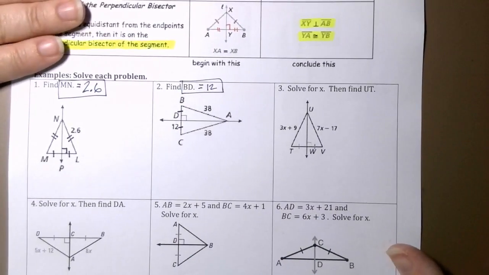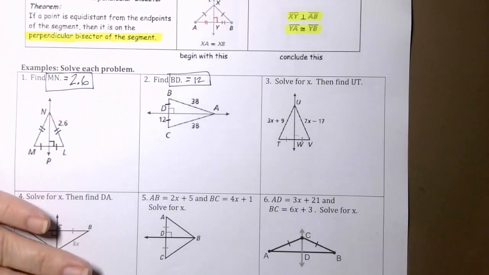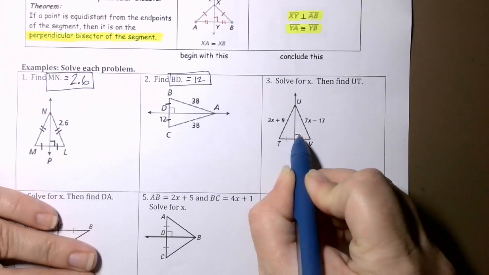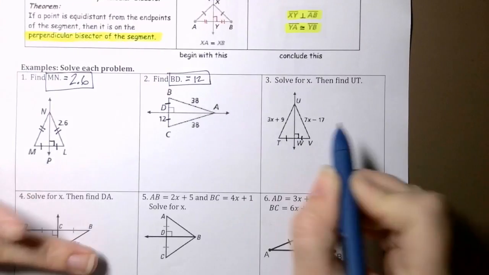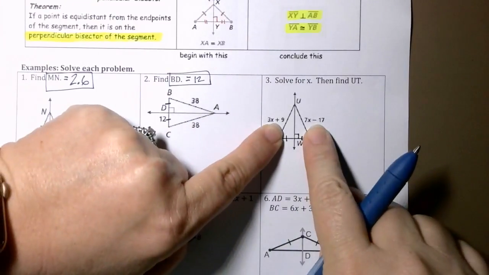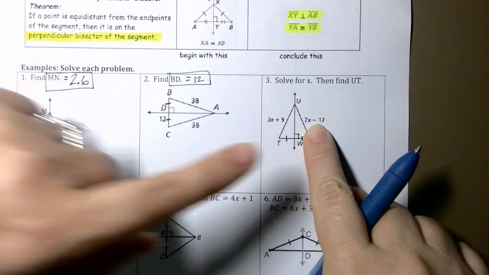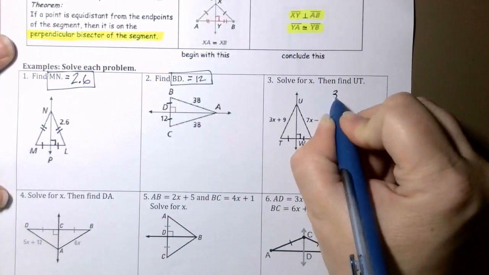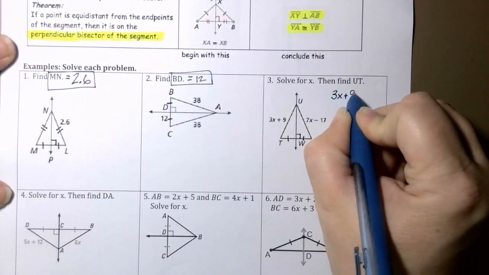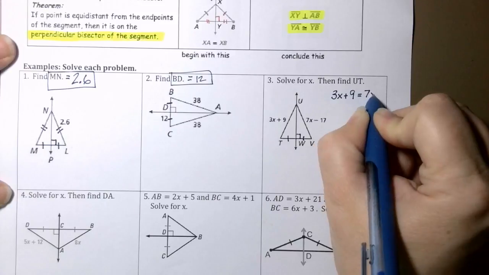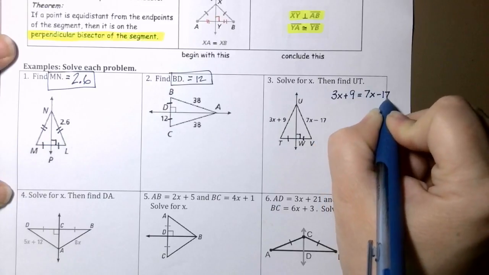All right, solve for x first, then find UT. So, again, perpendicular, and these two are congruent. So what does that mean about these two sides? They're congruent because we have an isosceles triangle. So I set 3x plus 9 equal to 7x minus 17.